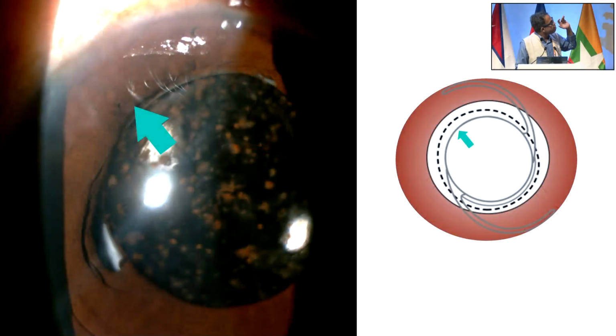This is another case. You see the same in-the-bag implantation, but large rhexis, the square edge is actually rubbing the iris and causing intense inflammation. Thank you for your patience.